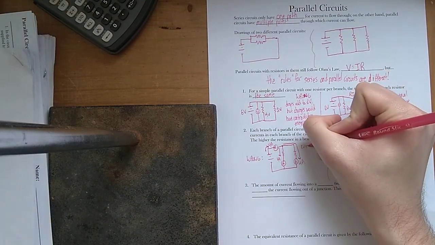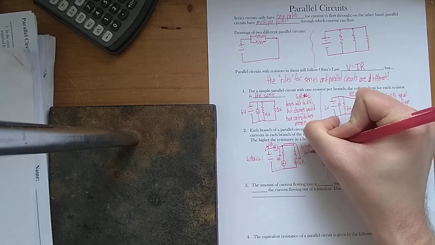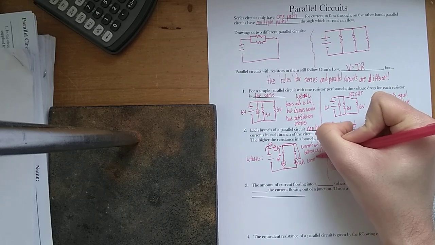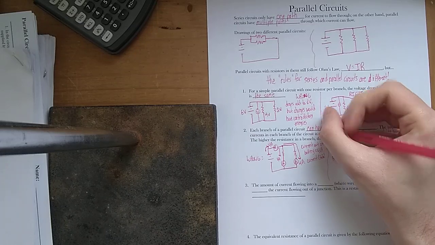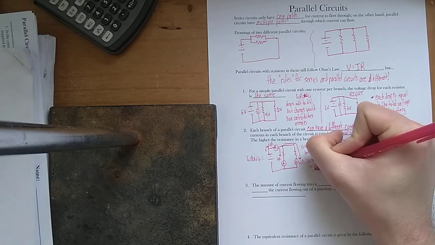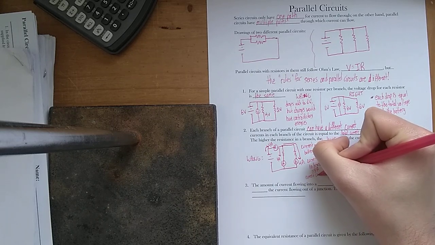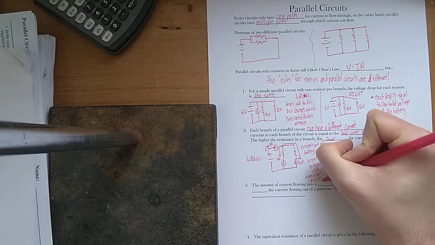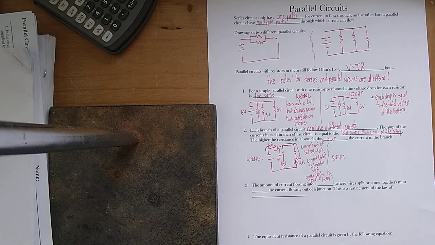So, anyways, the reason this doesn't work, the current out of the battery is 4 amps. And here, in this picture, the total in the branches is 8 amps. Just remember, the current can't magically increase. Okay? Here's how we would correctly analyze that.